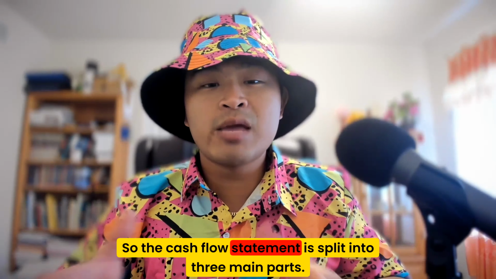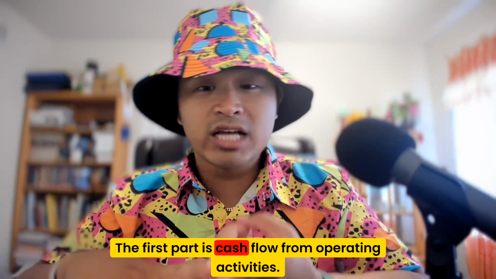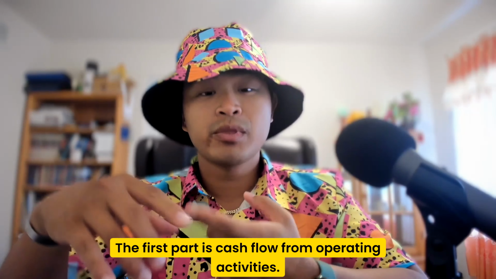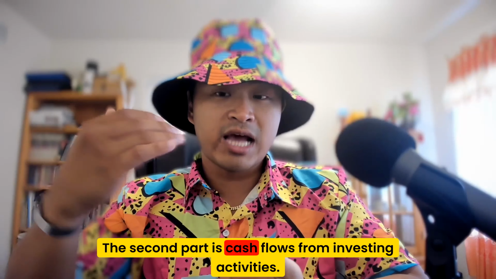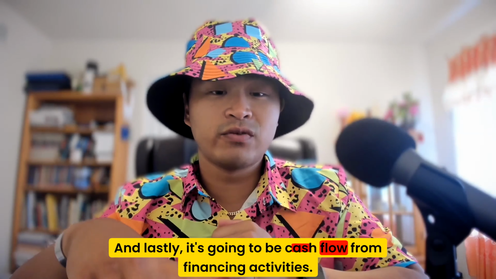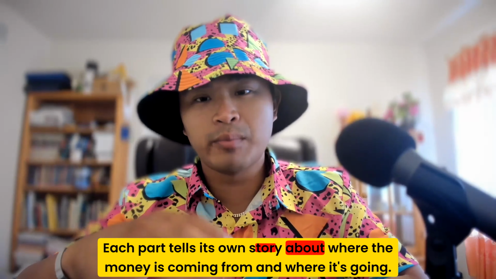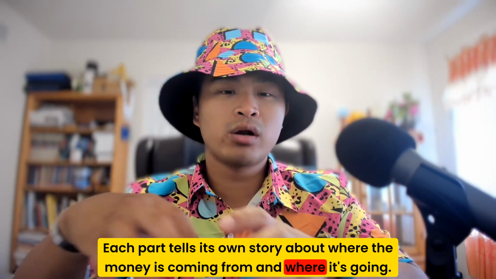So the cash flow statement is split into three main parts. The first part is cash flow from operating activities. The second part is cash flows from investing activities. And lastly, it's going to be cash flow from financing activities. Each part tells its own story about where the money's coming from and where it's going.